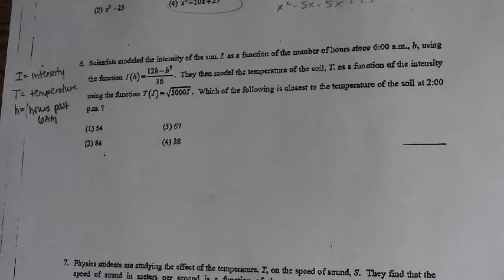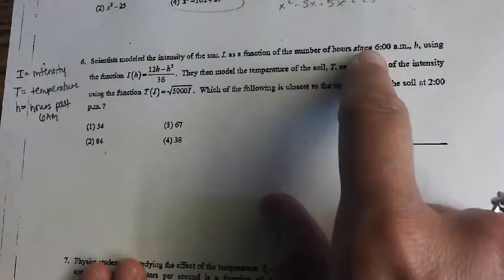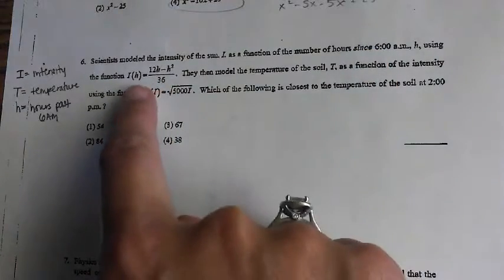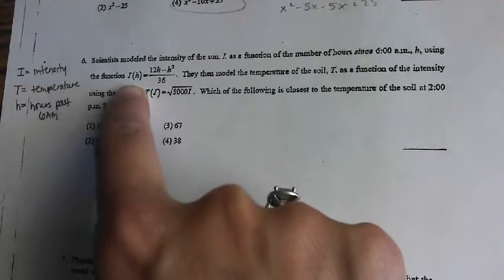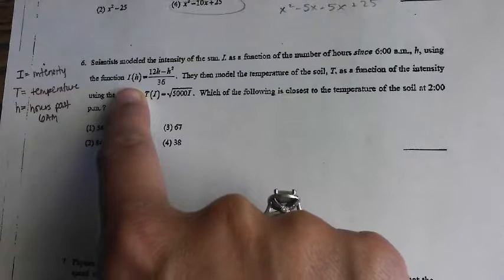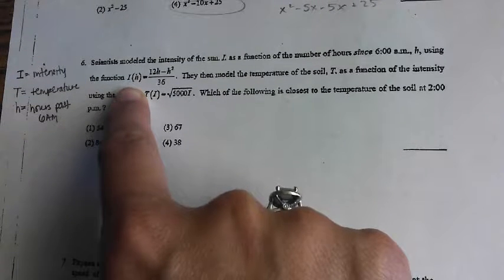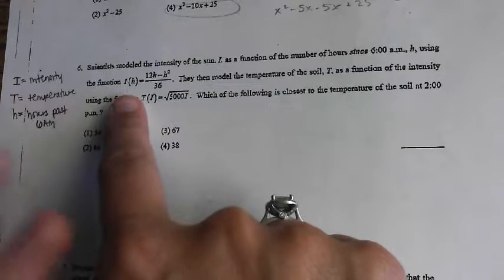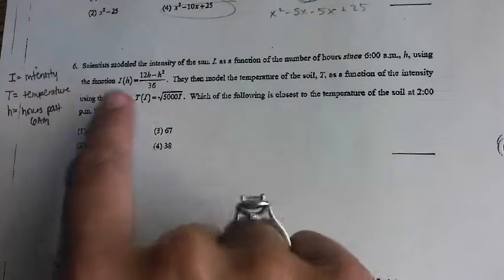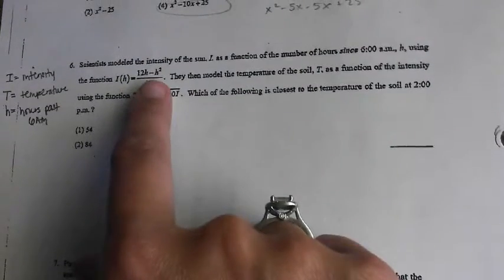It's not the number of hours period, so 10 a.m. is 10 hours. It's the number of hours since 6 a.m. So if they ask you about something at 10 a.m., H has to be 4 because it's 4 hours since that 6 a.m. start. So you figure out the intensity of the sun based on how many hours after 6 a.m. The intensity of the sun obviously changes as the day goes on past 6 a.m., correct? It increases at first and then decreases, hence the reason why we're looking at a parabola or a quadratic.